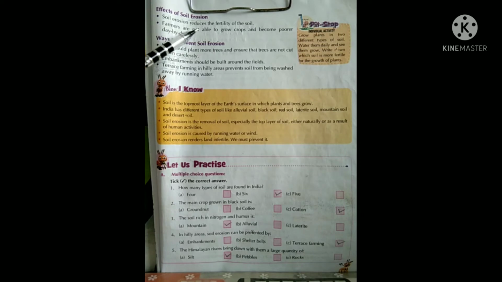Next, farmers are not able to grow crops and become poorer day by day. Farmers wouldn't grow crops because the soil has lost its fertility, so they will not be interested in growing crops. The soil day by day becomes poorer, totally losing its fertility, so that soil is not useful for growing crops. So these are the effects of soil erosion.